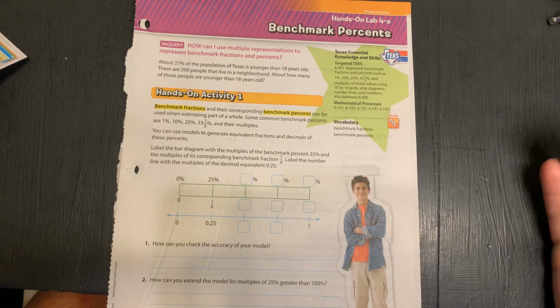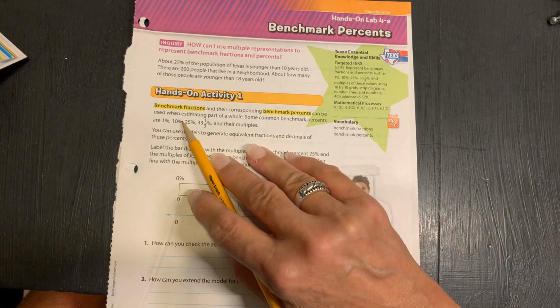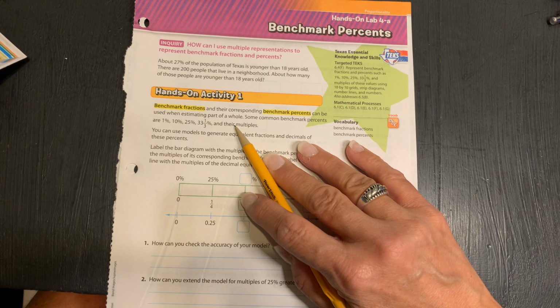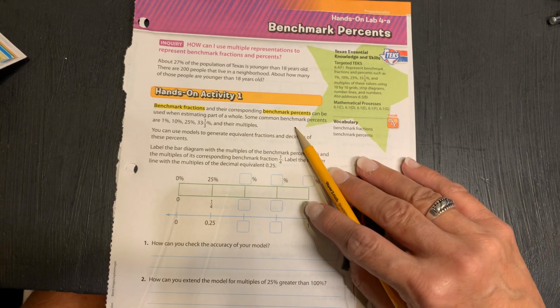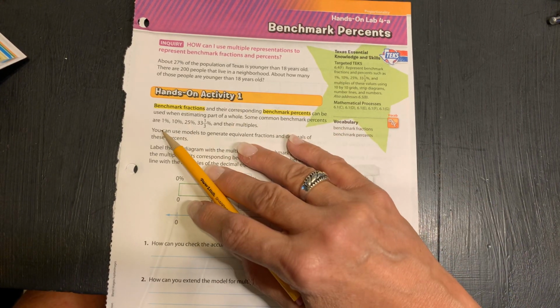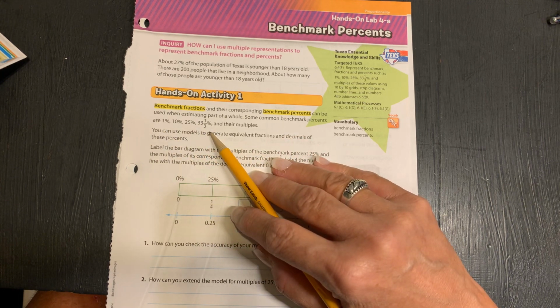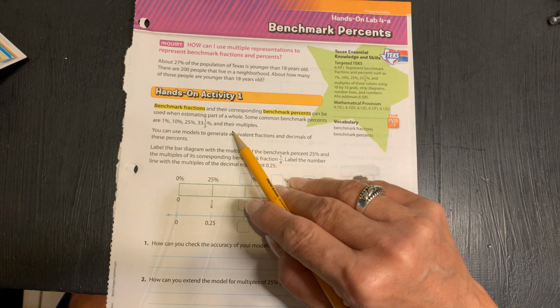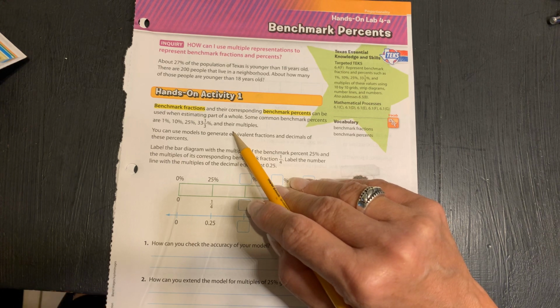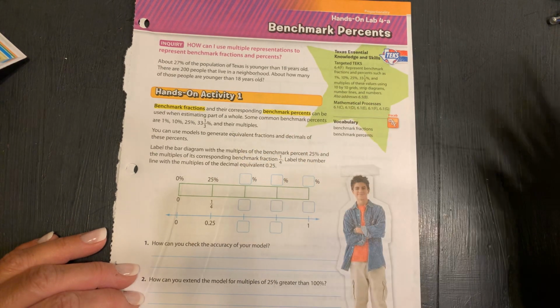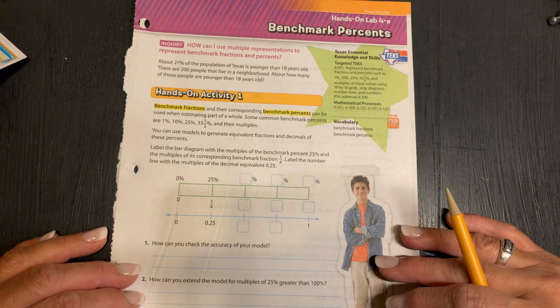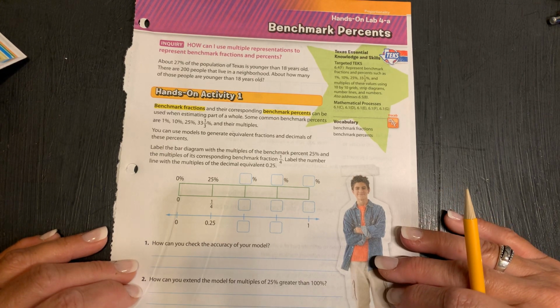percents are. It says that they can be used when estimating part of a whole. Some common benchmark percents are 1%, 10%, 25%, 33 and a third percent, and their multiples. So that's what we're going to look at. We're going to look at models using these benchmark percents and fractions.